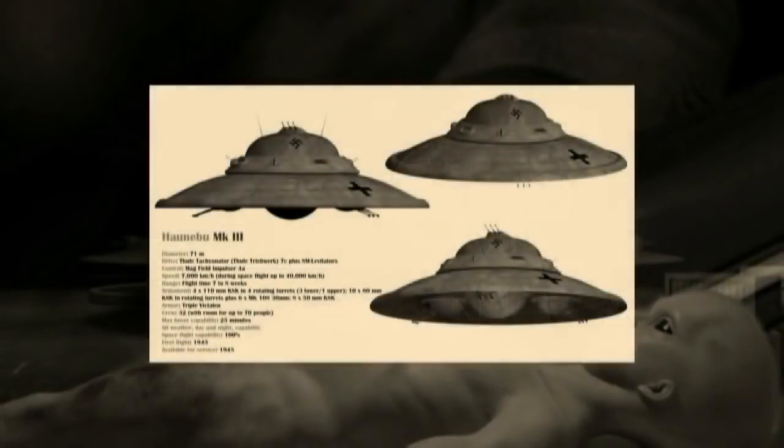This allowed the Germans to create the most advanced flying crafts, such as the Haunebu and Frillcraft. They were in fact the first UFOs built by humans, and possibly the source of the Foo Fighter legend.